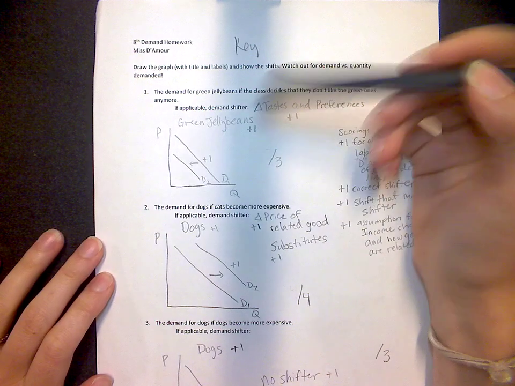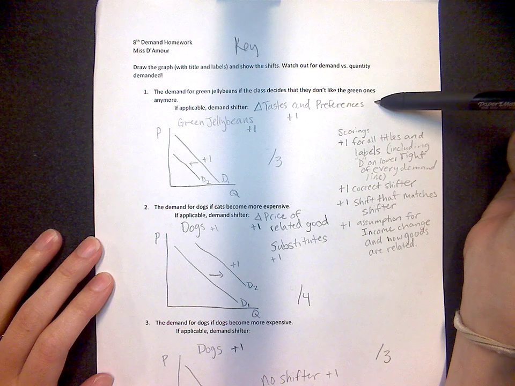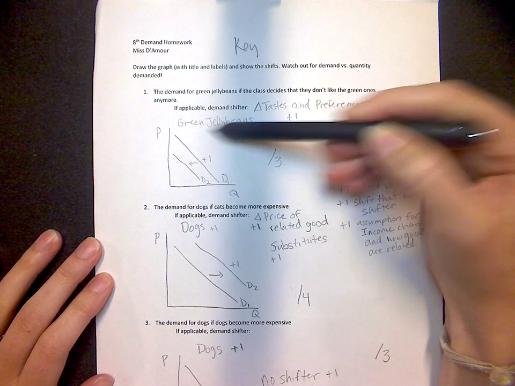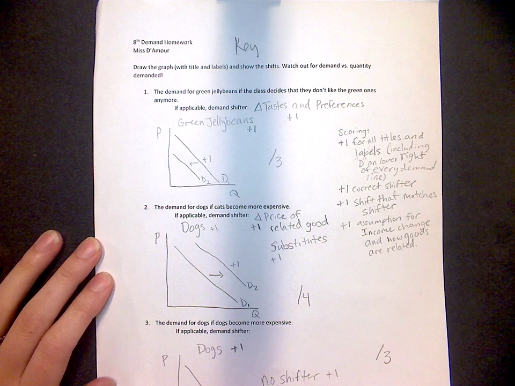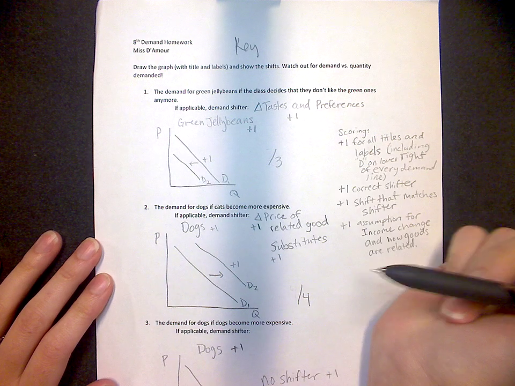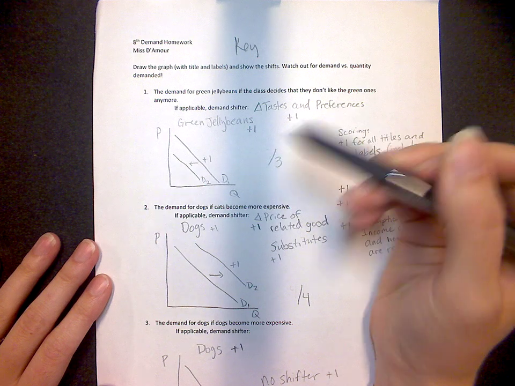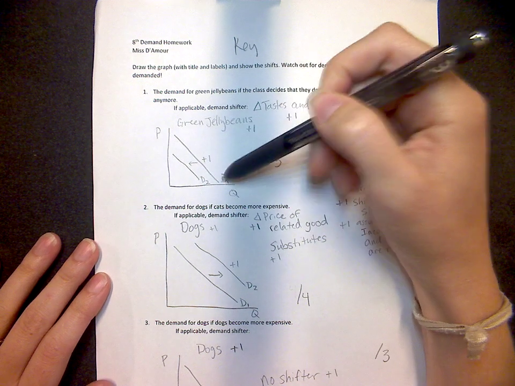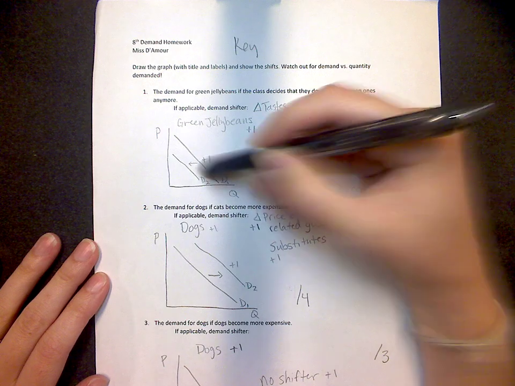Okay, so for this first one, demand for green jelly beans if the class decides they don't like the green ones anymore. So we title it green jelly beans because that's the name of the good we're talking about. Jelly beans would be incorrect because it's talking specifically about the green ones. And people just decide they don't like the green ones anymore. Okay, so this is a taste and preferences shifter, so change in taste and preferences. And then we draw D1, arrow shifting in to D2, so sideways arrow pointing in.